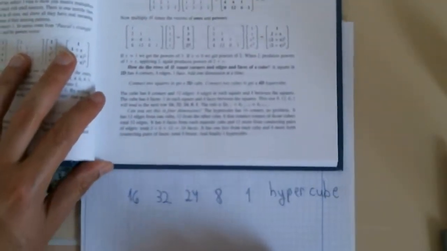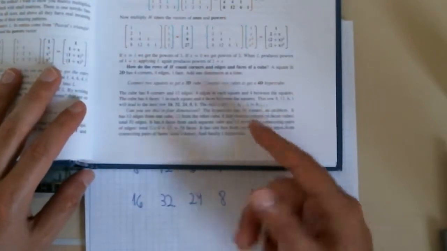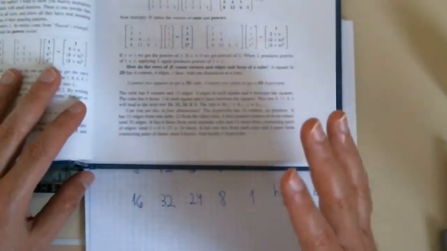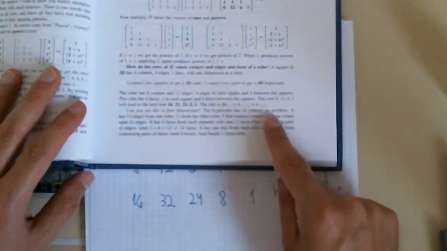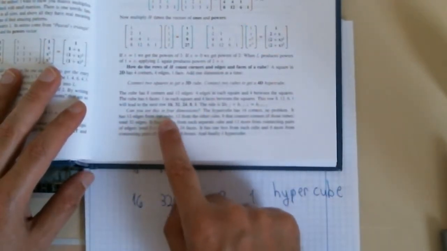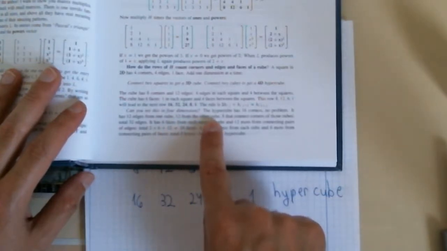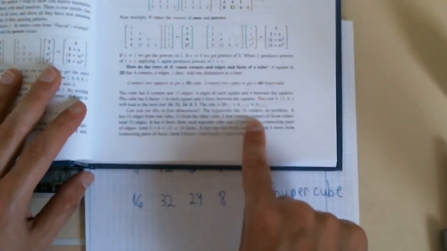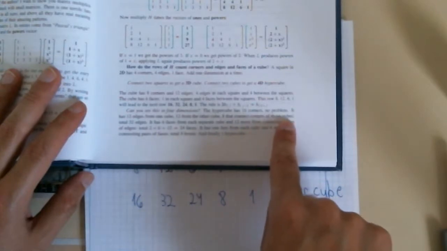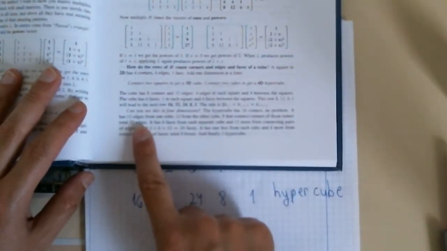Now we're talking about 4 dimensions. The hypercube has 16 corners. No problem. This is what we talked about in the beginning. This was the easy part that I could do by myself. It has 12 edges from one cube, 12 from the other cube, 8 that connect corners of those cubes, total 32 edges.